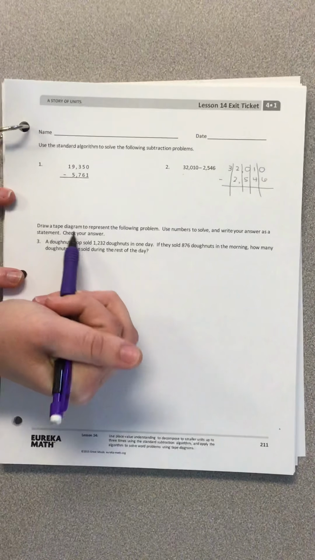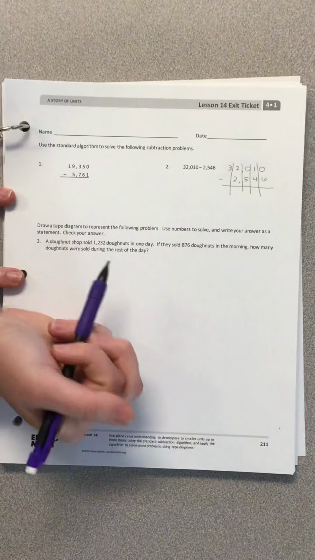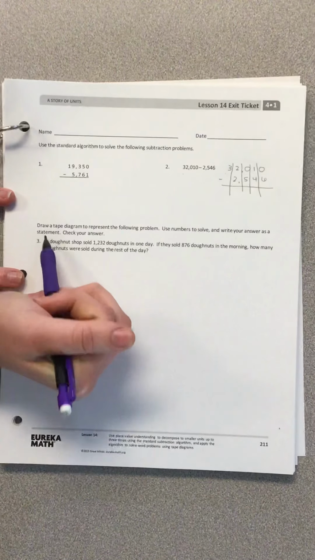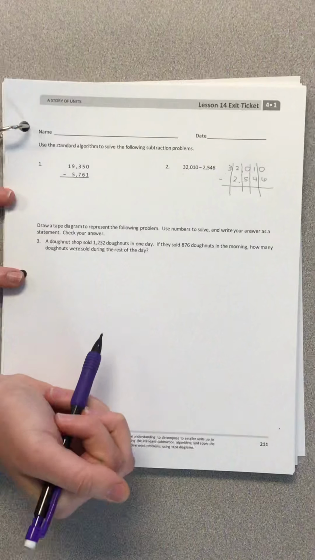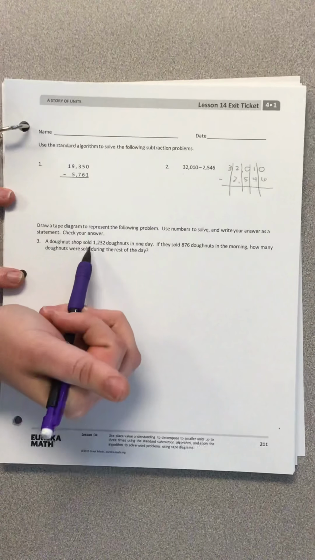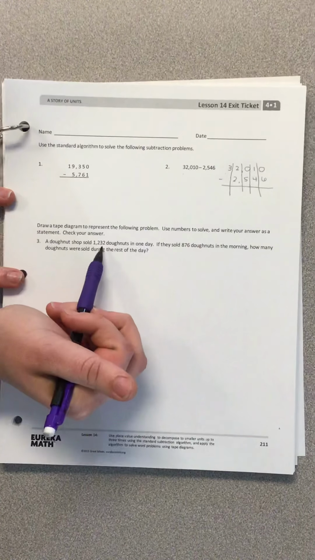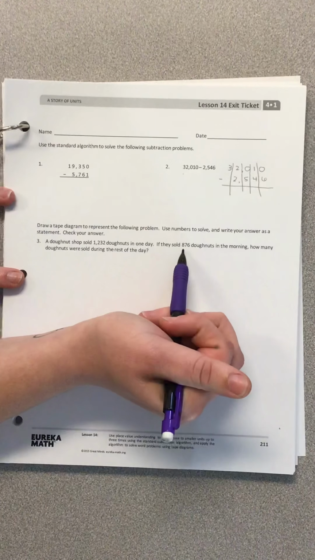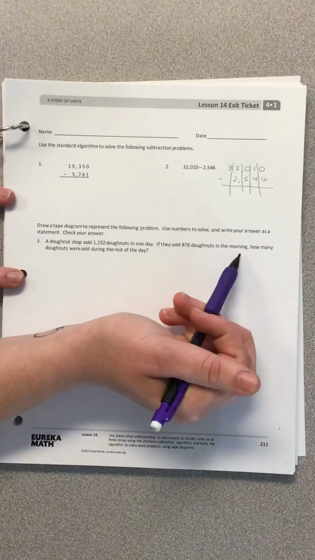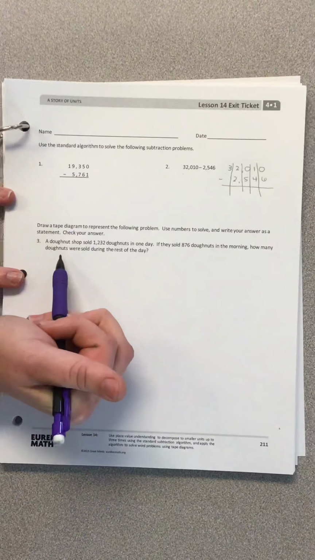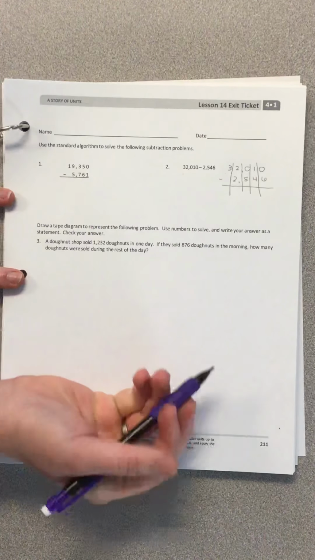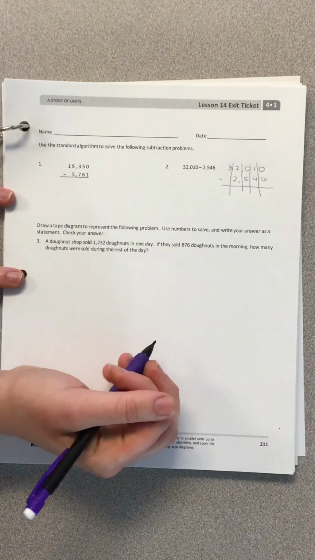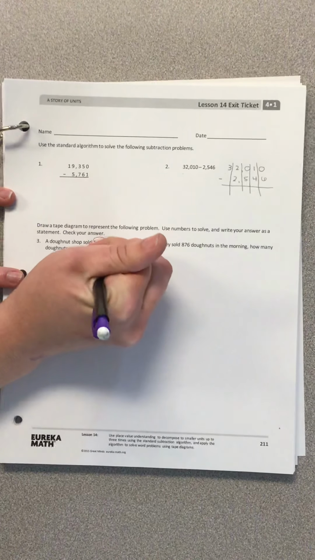Draw a tape diagram to represent the following problem. Use numbers to solve and write your answer as a statement. Check your answer. A donut shop sold 1,232 donuts in one day. If they sold 876 donuts in the morning, how many donuts were sold during the rest of the day? All right, let's start with our cubes, circling the numbers.